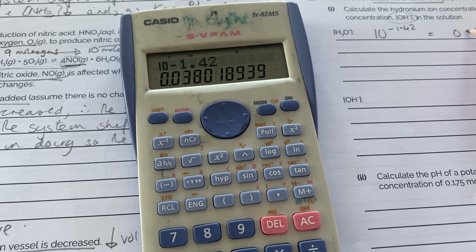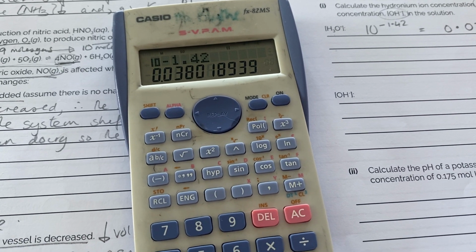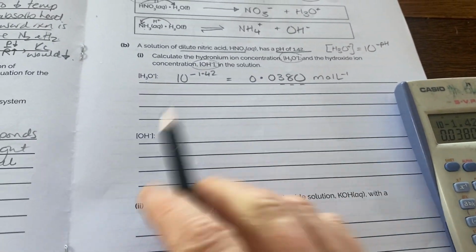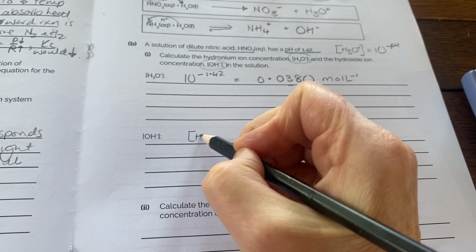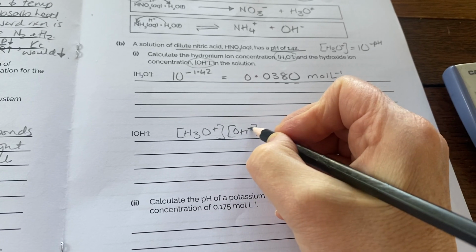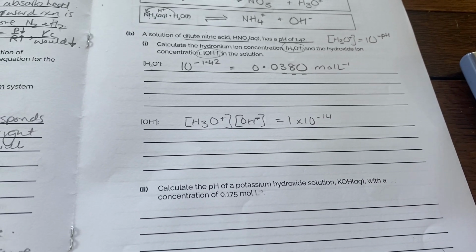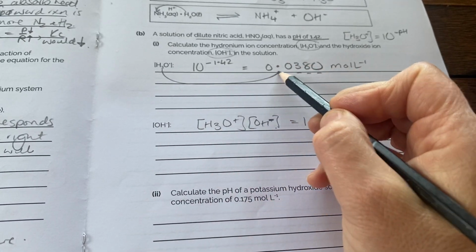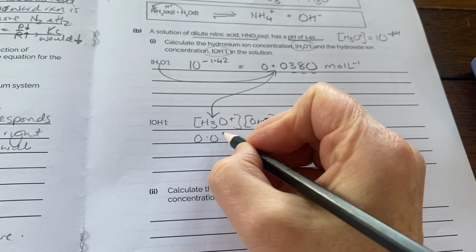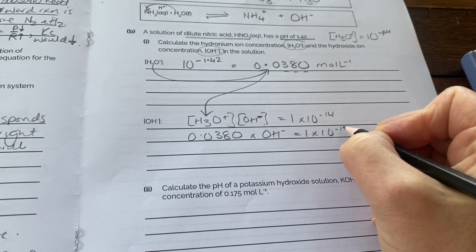0.0380. And this is an answer, so I'm going to leave this in 3 significant figures and give a unit. Once I've got the H3O plus, I can use this: the concentration of H3O plus times the concentration of OH minus equals 1 times 10 to the negative 14. These equations are in your resource booklet. So here's my H3O plus, so I'm going to put that into here. Okay, so 0.0380 times OH minus equals 1 times 10 to the negative 14.